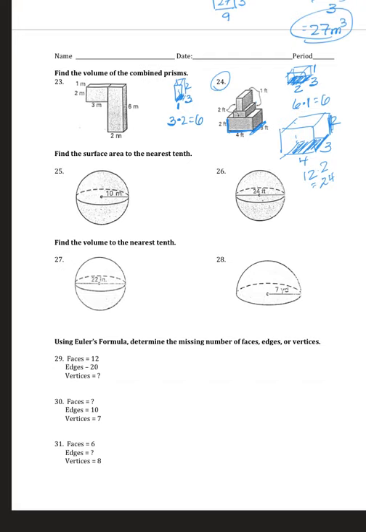So the final step is to add these three numbers together. So 24 plus 6 plus 6 gives you a total of 36 feet cubed. So that's kind of how you bust it up. You find the volume of all three shapes, and then you go from there.